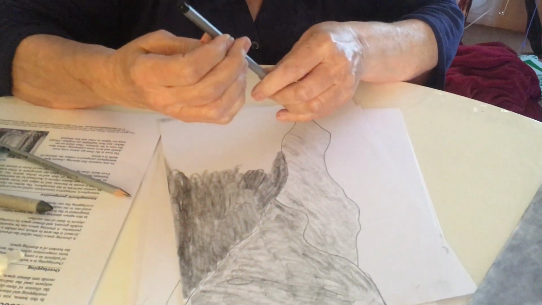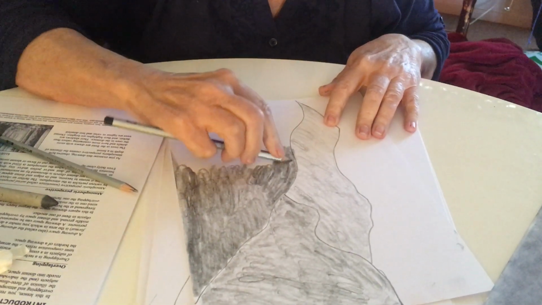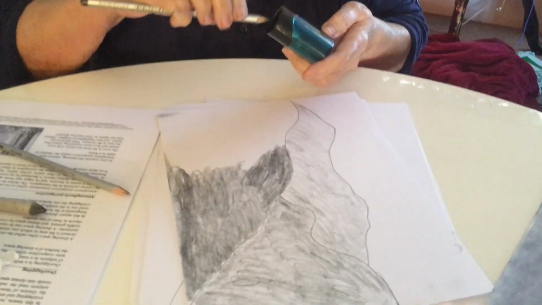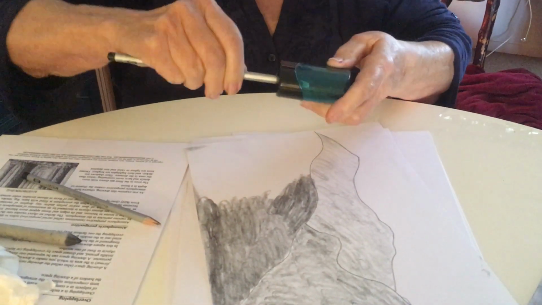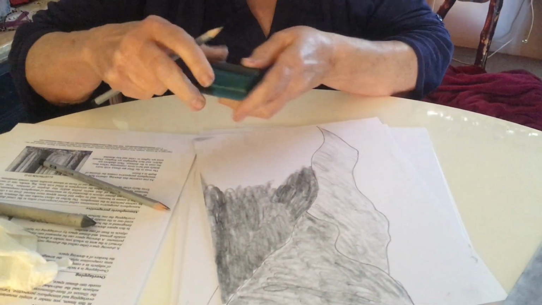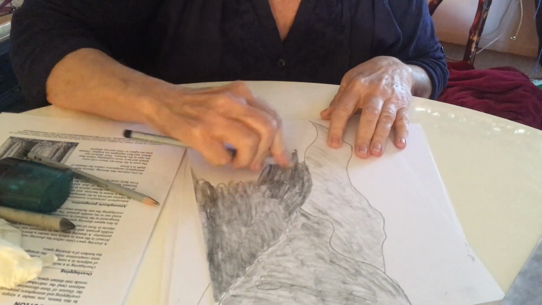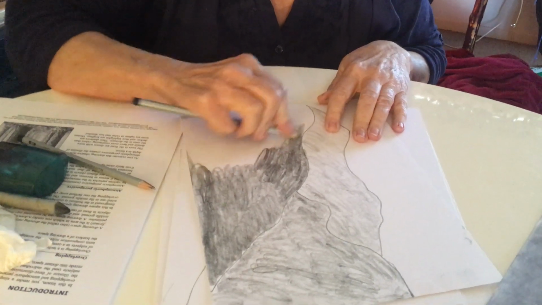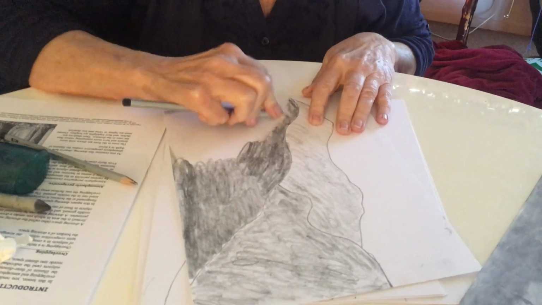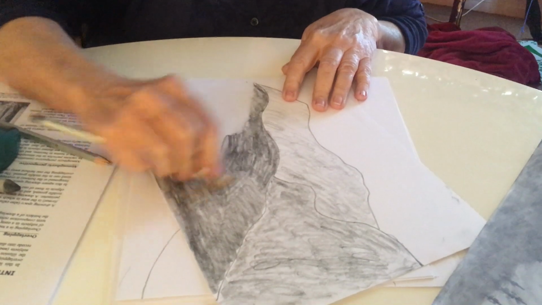Like here, if I take this 5B, watch how dark I can get it. See how much darker that 5B is? That's because it's softer than the 2B. So as the numbers get higher in the B's, the pencils get softer and darker. When they get higher in the H's, they get lighter, because the higher the number, the harder the pencil is. In the B's, the higher the number, the softer the pencil is. Hope that makes sense to you.